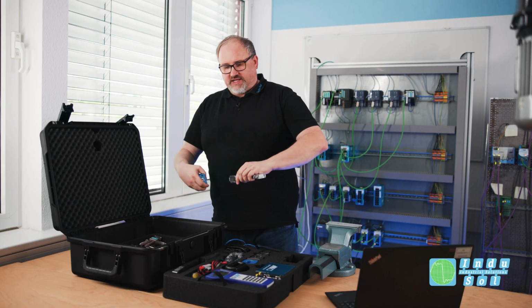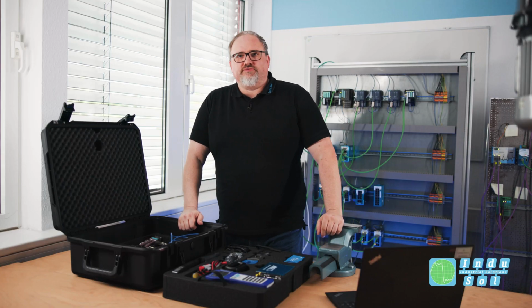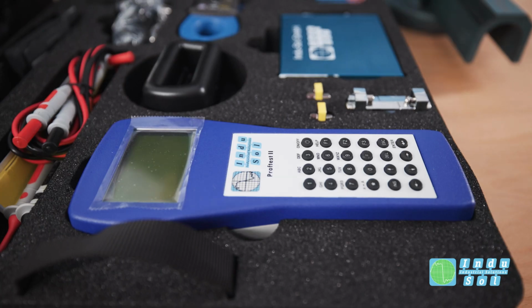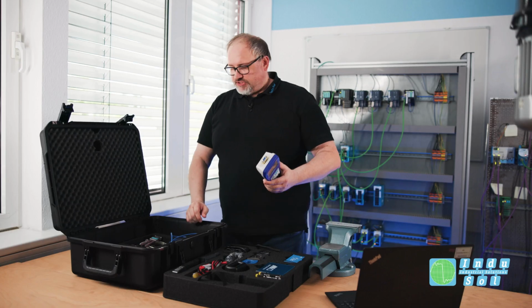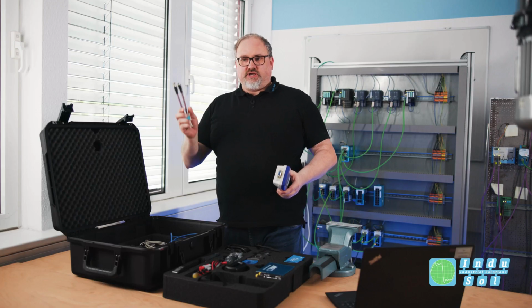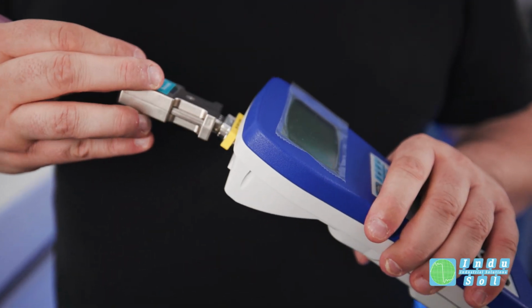Then, of course, the last thing is the PROFtest. Here, you also have various contact options, right? There is a PROFIBUS sub-D or IP66 M12. Accordingly, there are also different adapters here. For example, you would have the one for the M12 variant, right?